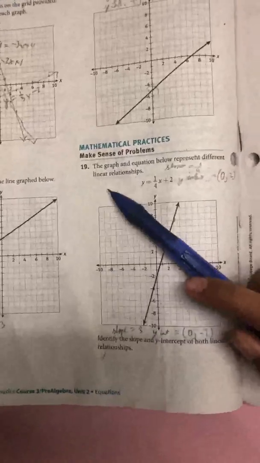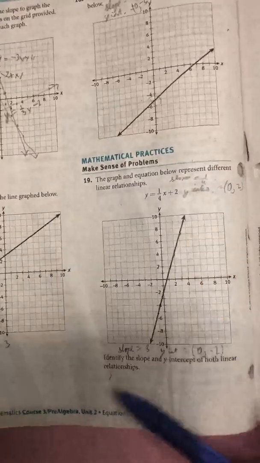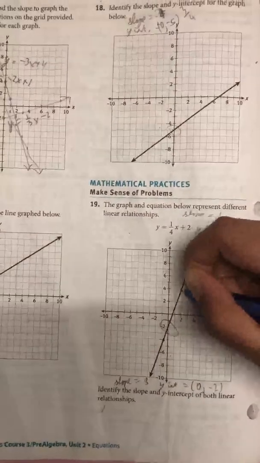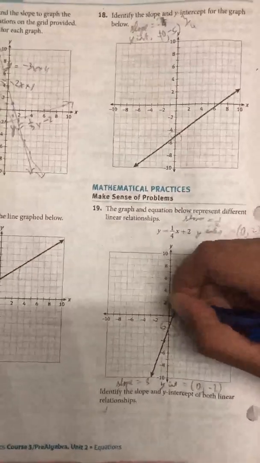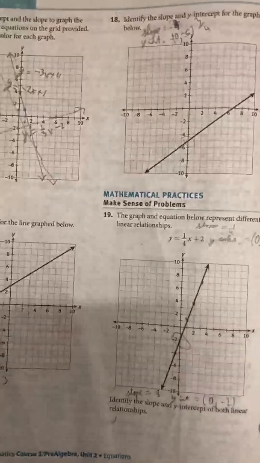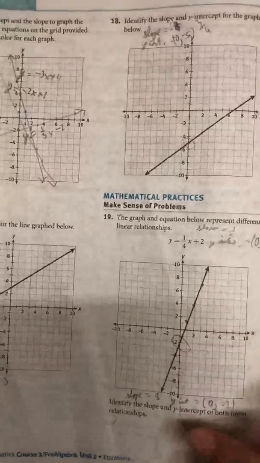Number 19 says the graph and the equation below represent different linear relationships. Identify the slope and the y-intercept of both linear relationships. So we know the slope for this is 1/4, and the y-intercept of this is (0, 2). This is pretty easy. So let's move on to the graph. So the graph, we can know that this is our y-intercept. So our y-intercept is (0, -2), and our slope is 3 because you can choose 2 points. You can choose this point and you can choose this point, and you can see the change in y over change in x is equivalent to 3.